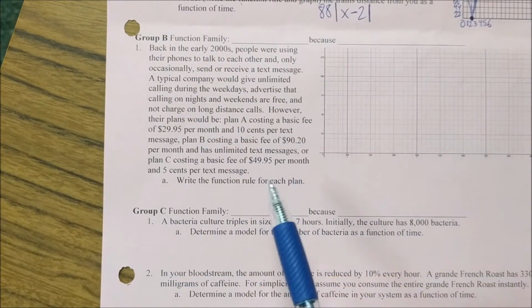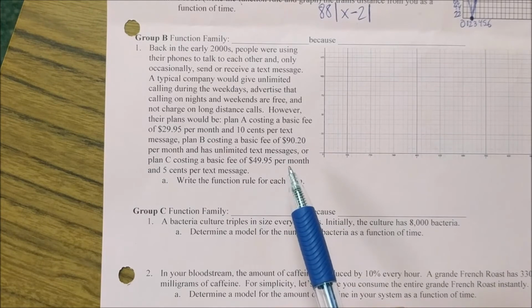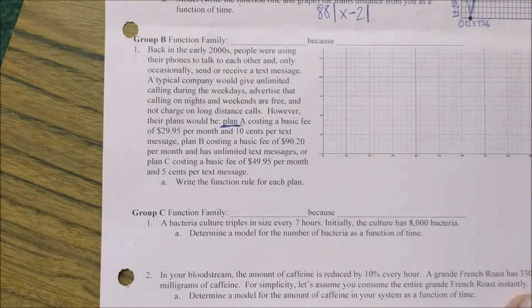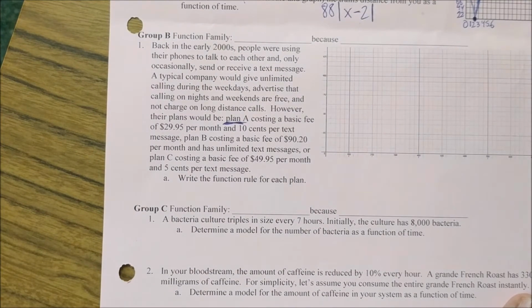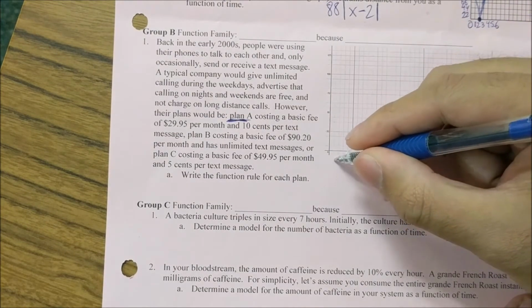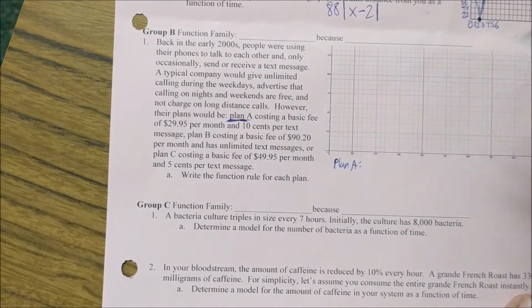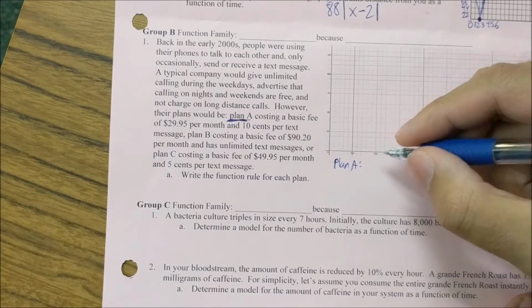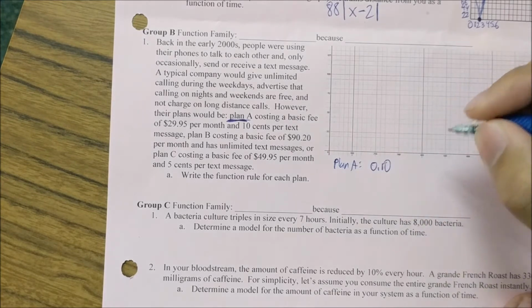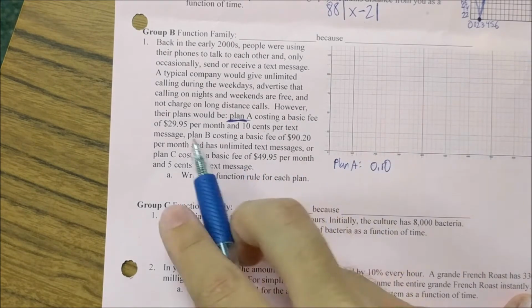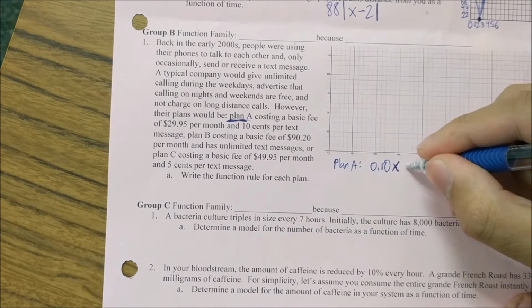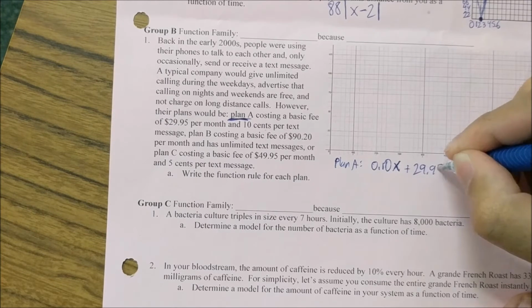Okay, problem 1. So plan A I'll do in blue. $29.95 per month and 10 cents per text message. So 10 cents per text message. I'll convert 10 cents to decimal. And then since this is happening over and over, every single text message is 10 cents, this gets multiplied by the variable. And then there's a single constant fee of $29.95.